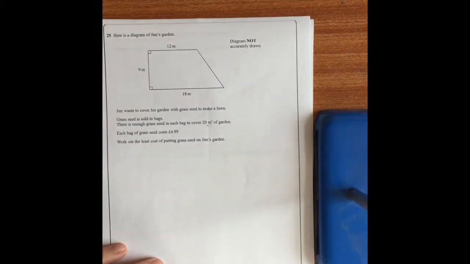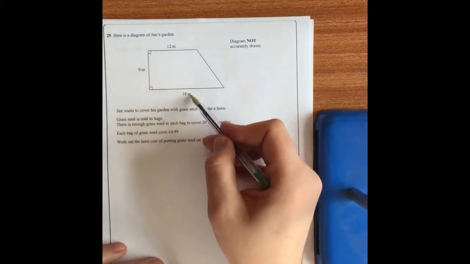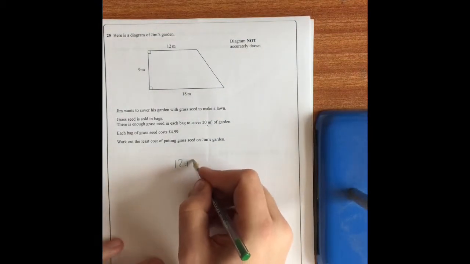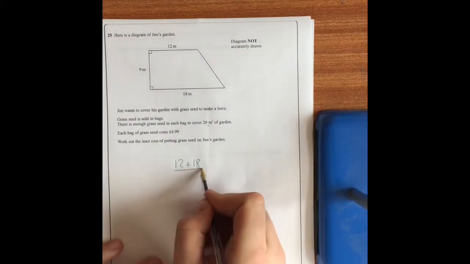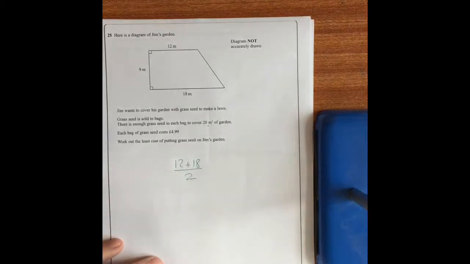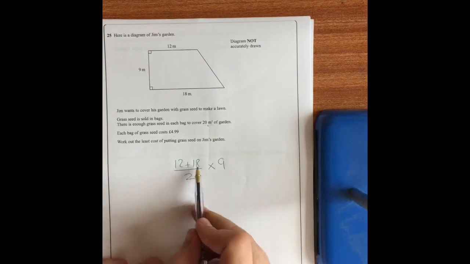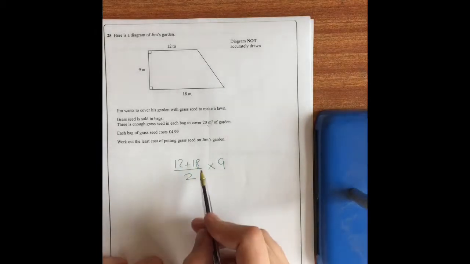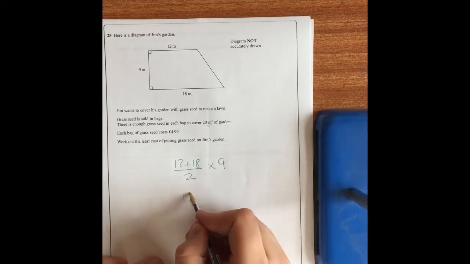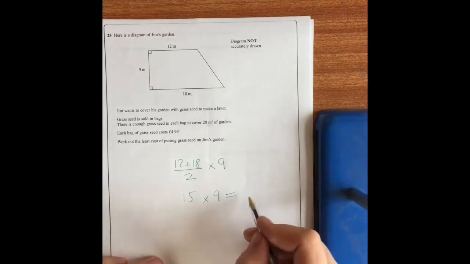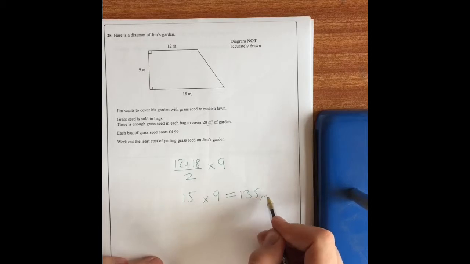The area of a trapezium is worked out by adding the base and the top together. So 12 add 18. And then averaging those 2 out. So dividing by 2. And times by the height between them, 9. 12 add 18 is 30. Divided by 2 is 15. Times that by 9. 15 times 9 is 135 metres squared.